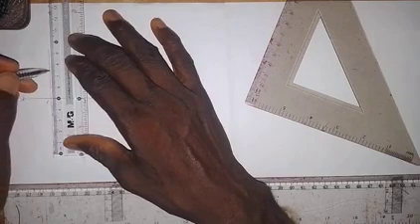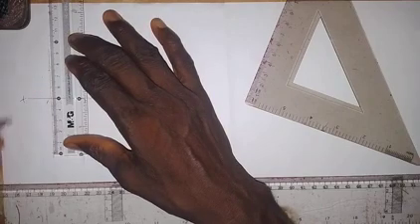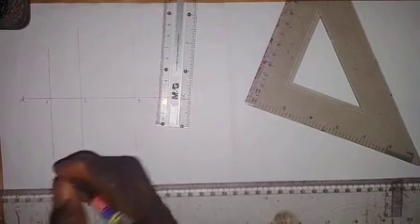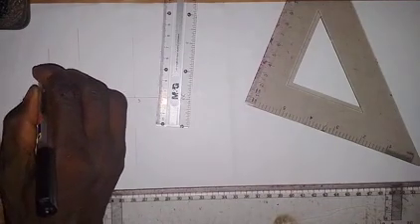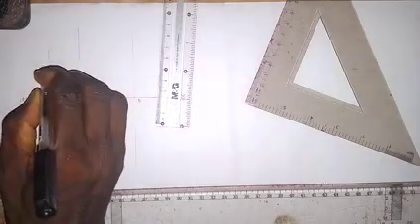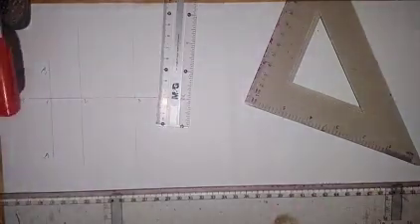So that will be 75 millimeters. So here we have this point. If I label this point, this is point A. And then this is also point A, so I will call this A1.